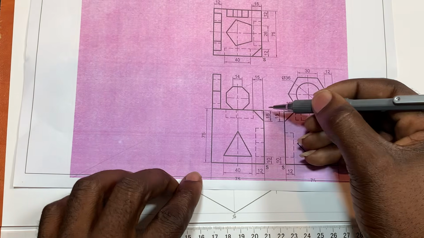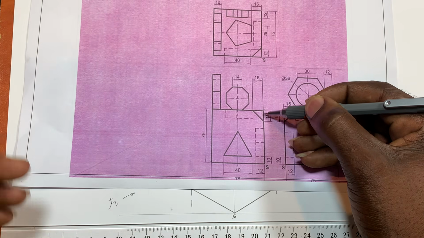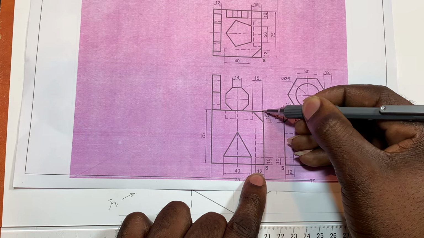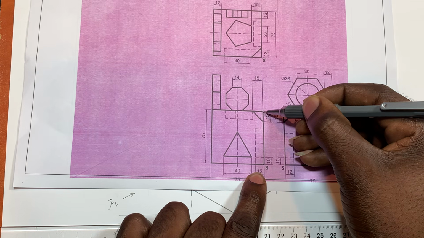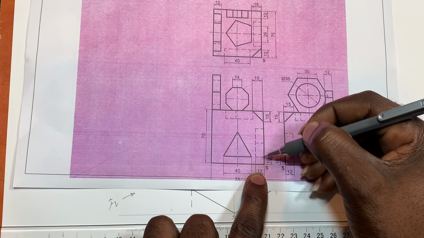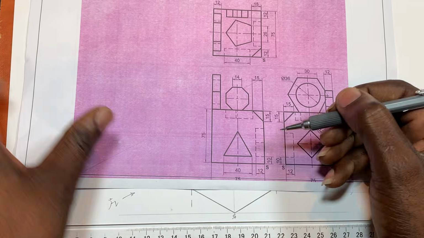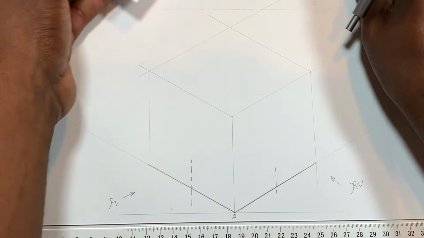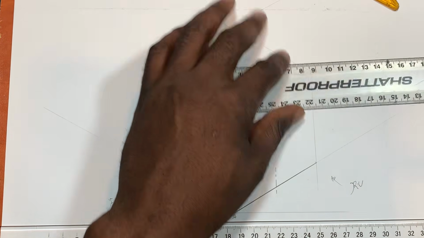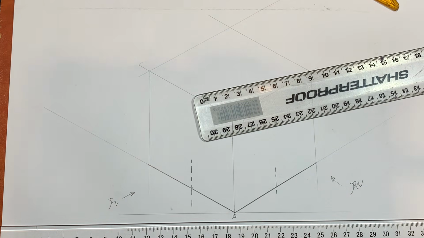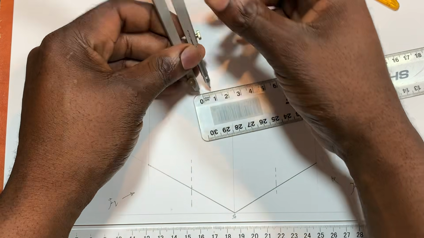So now, from here till 75, so I'm told, isn't it? I said from S to 75. So where your 75 ends, go back down towards your point S with what? With 15 millimeter. Understand? So that 15 millimeter, I can even use this one.